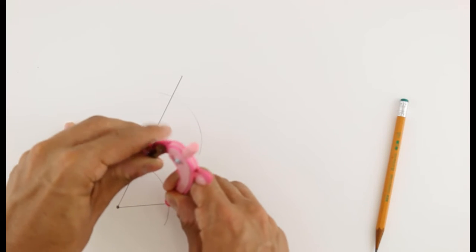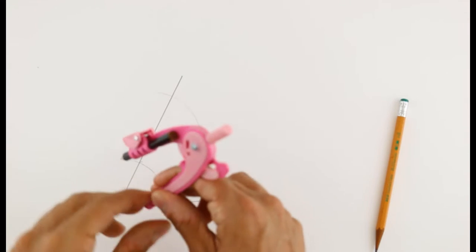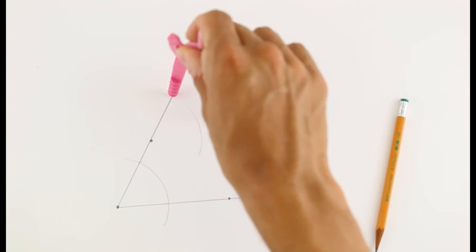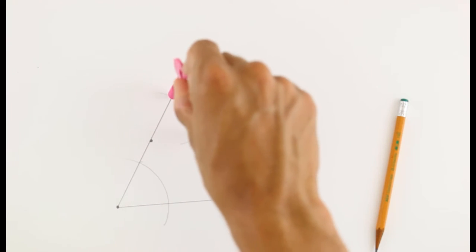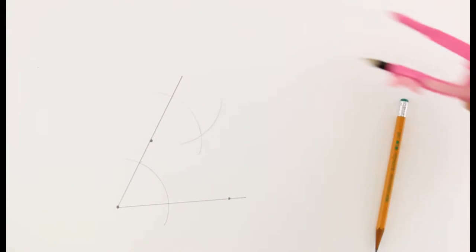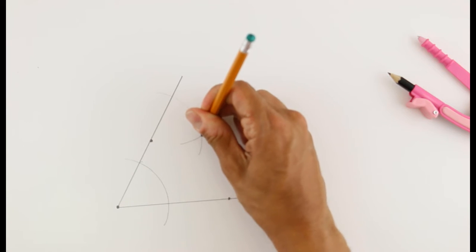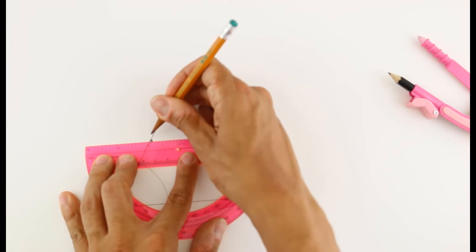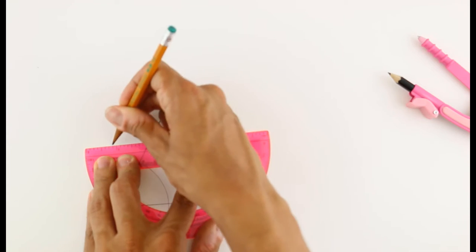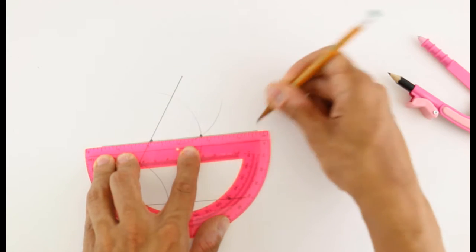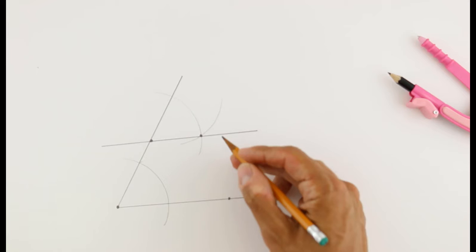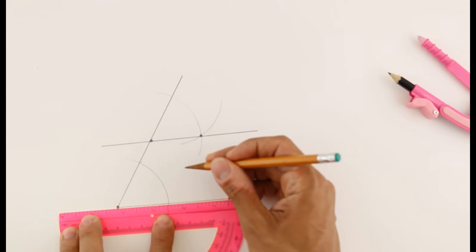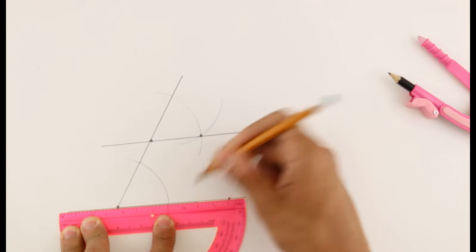Now I will measure the angle that I created by adjusting my compass to the width between those 2 arc intersections, and create another arc from the top arc intersection so that I have the 2 arcs intersecting each other out in space, and that intersection will connect back to the point on my angle, and the resulting lines between those 2 intersecting points will be parallel to my initial line. But let's go ahead and prove that.